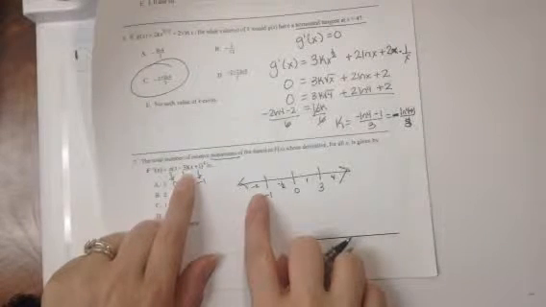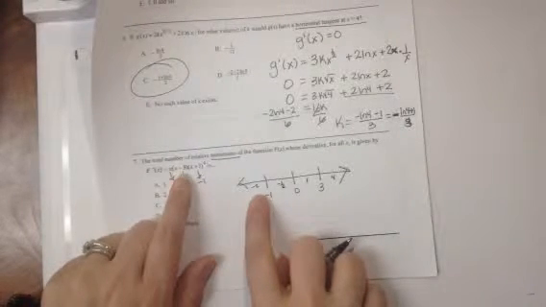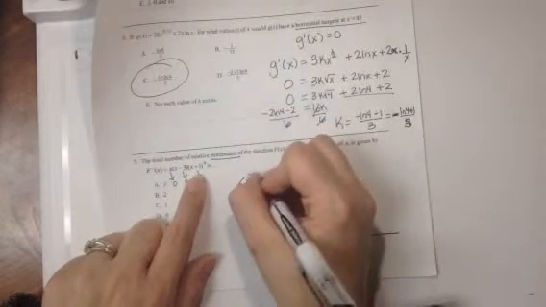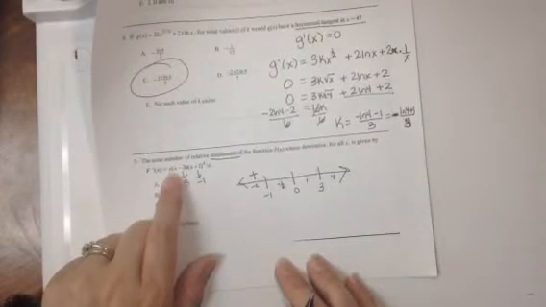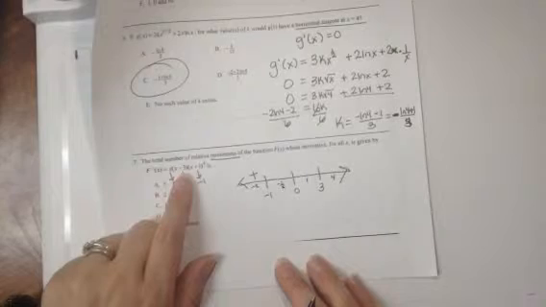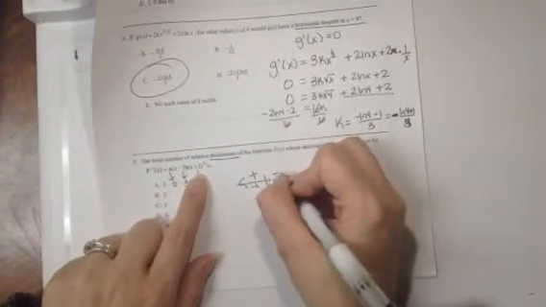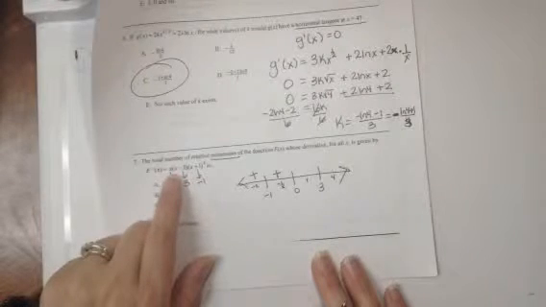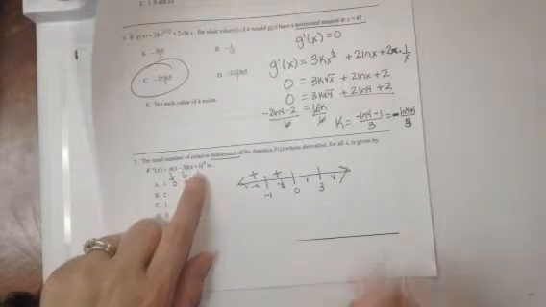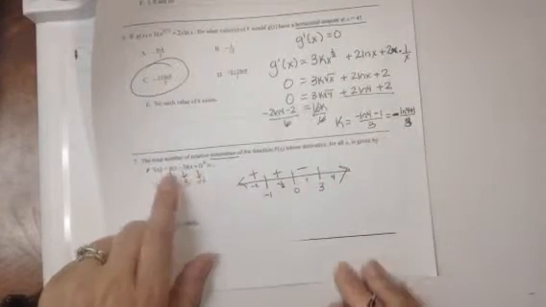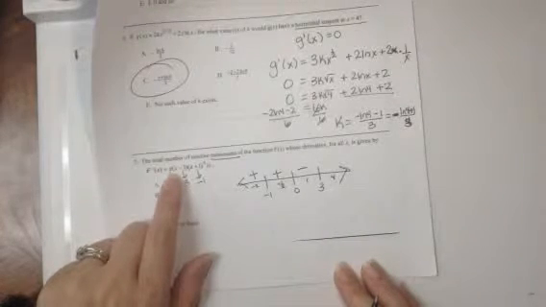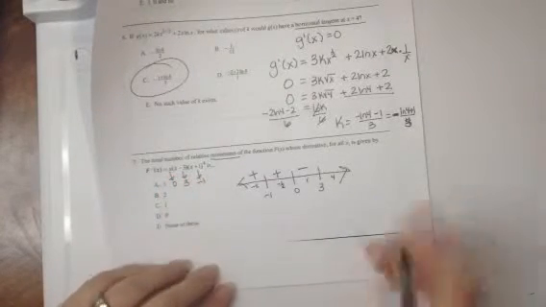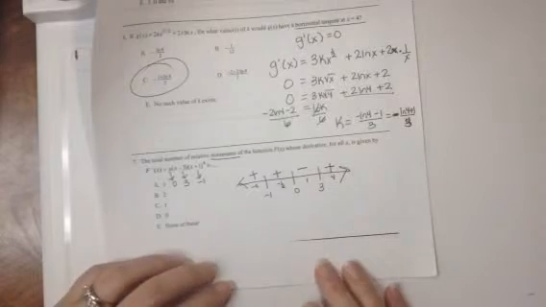Plugging in negative 2, I get a negative times a positive is a positive. Negative 1/2, negative times a positive is a positive. Plugging in 1, positive times a positive is a negative. And then plugging in 4, positive, positive, positive. All of it's going to be positive.